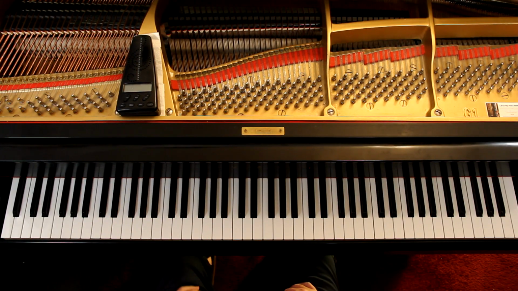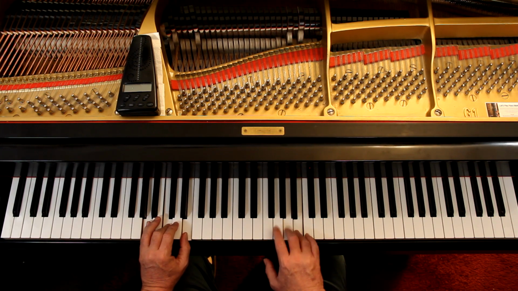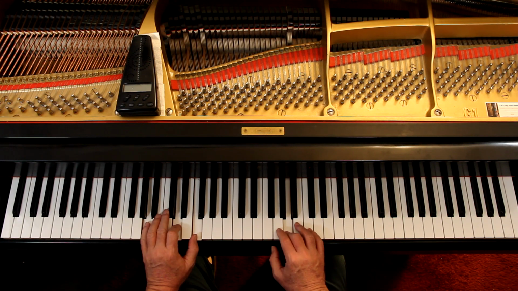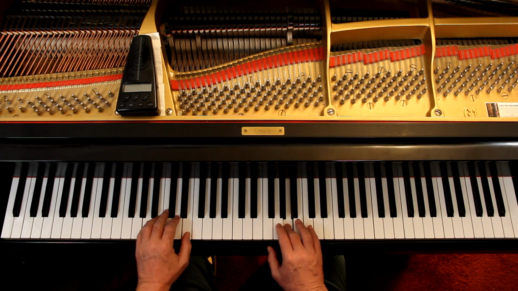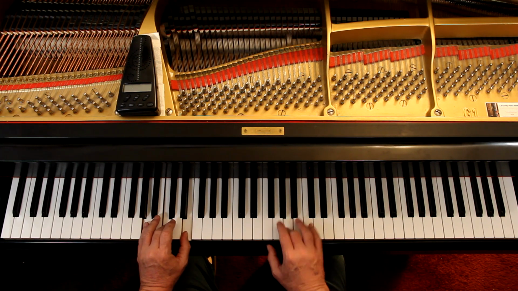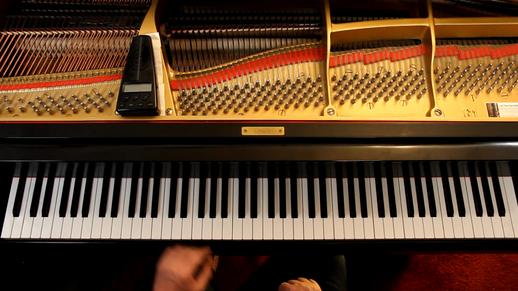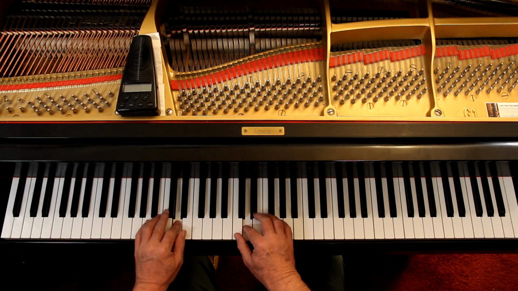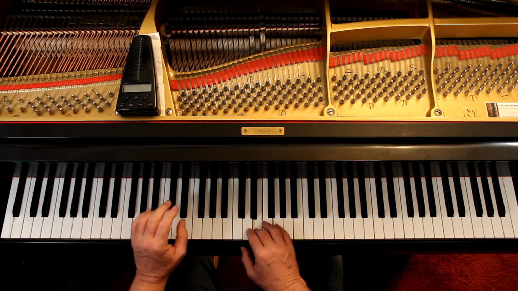Okay, put the hands together. Now when I first do this, I might hesitate. That's okay, I just want to know how they're working together. These, and then 1, 2, 3. There. Let's go over to measure 11. We're playing the same rhythm, the same note, 1, 2, different fingers. Like so. Yeah, you put the hands together.